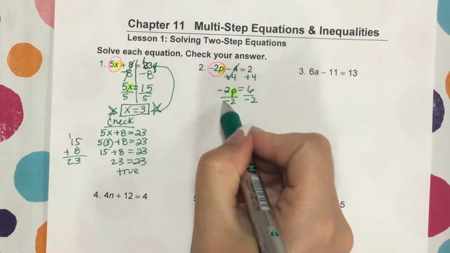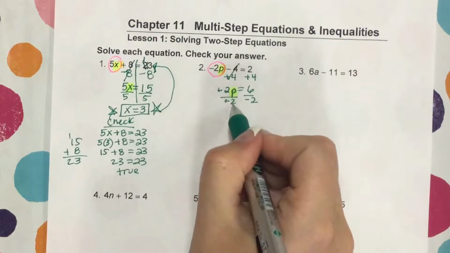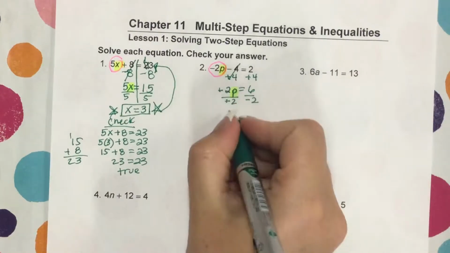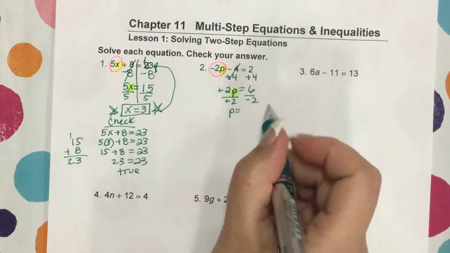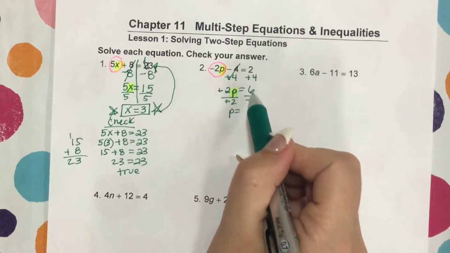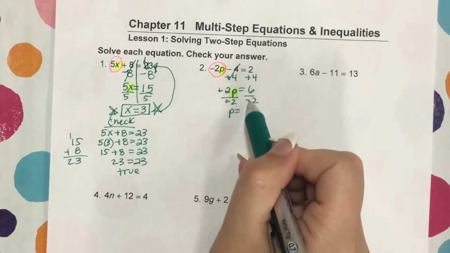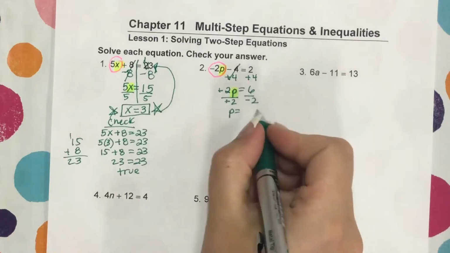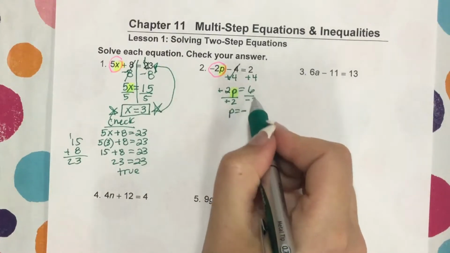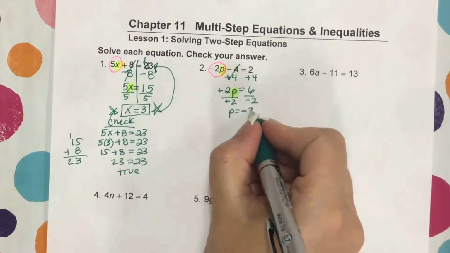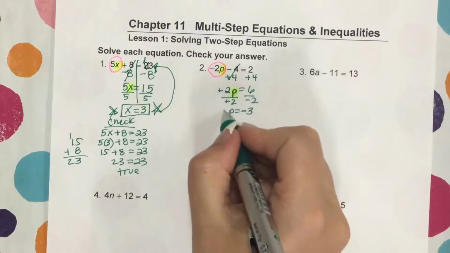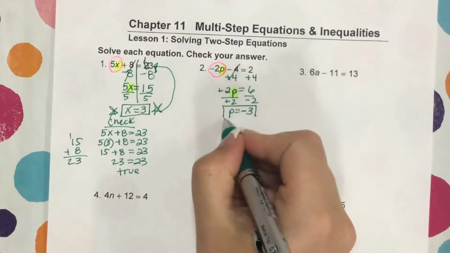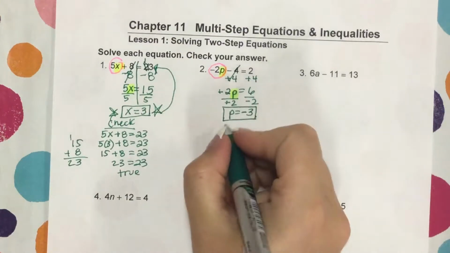A negative divided by a negative is a positive. 2 divided by 2 is 1. 1 times p is p. Now we have p by itself. Woohoo! And then over here on this side, we have a positive divided by a negative. A positive divided by a negative is a negative. 6 divided by 2 is 3. So now we have p equals negative 3. That's our answer. And now we're going to check.